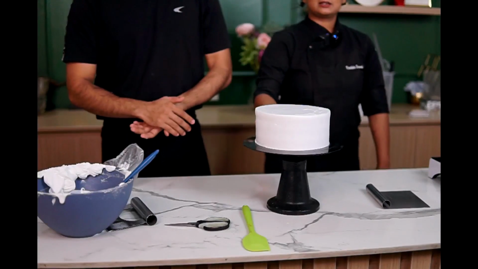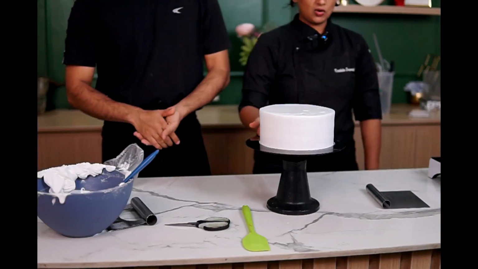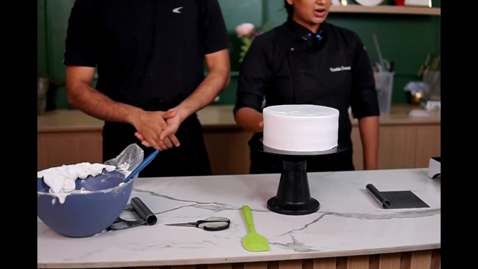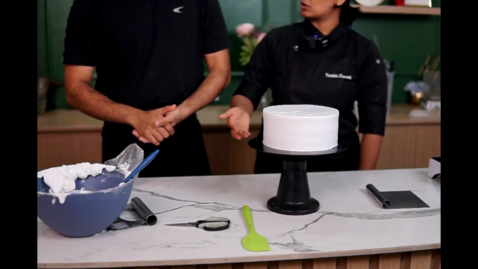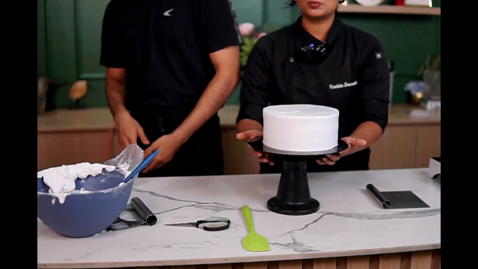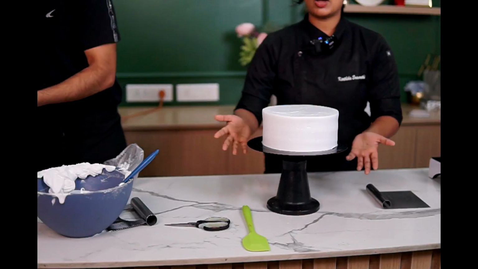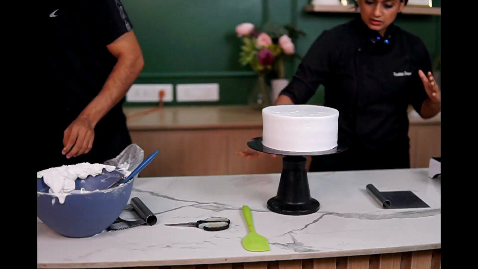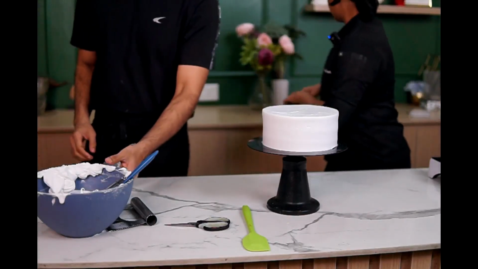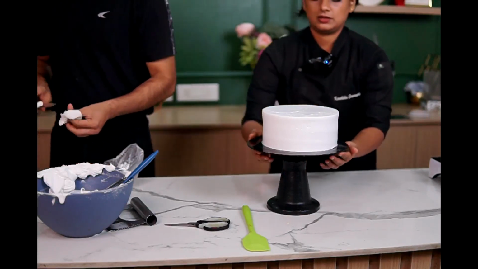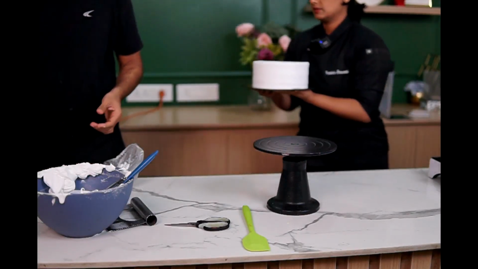Okay, so can we have this view? So this is finished for wrapping our chocolate collar. We are going to do the chocolate collar next. Okay. So this I am going to put it in the freezer for just about 5-10 minutes until the chocolate collar is done. Okay. So I'm going to leave this there.